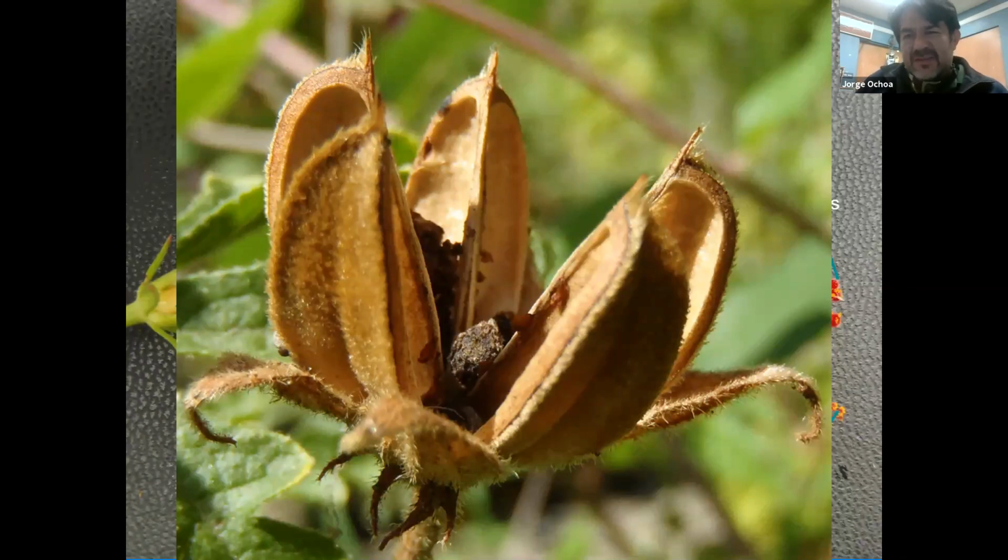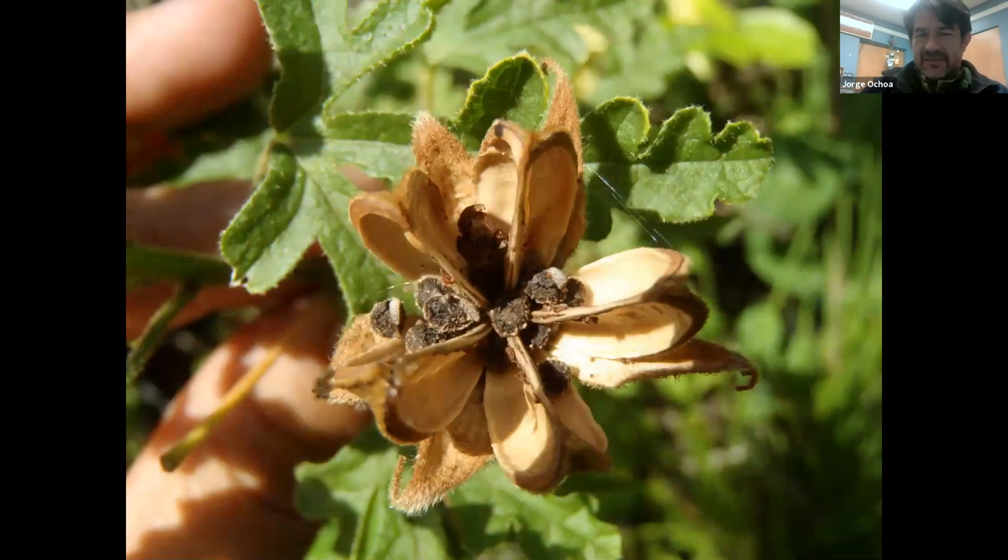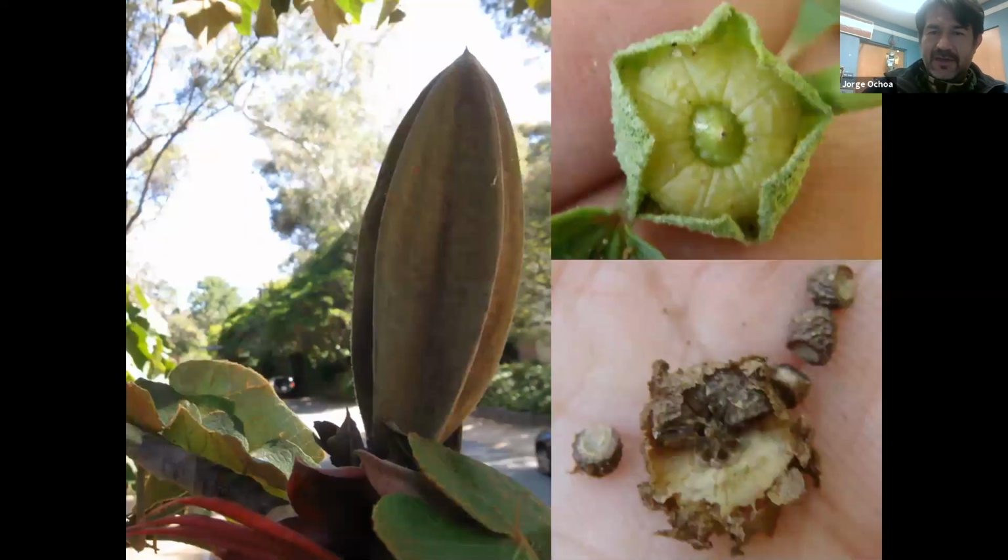It's going to be dry most often when it matures. It's going to split and then it's going to release the seeds that will fall to the ground and they will then germinate the following season. And so here is the capsule open and you see the seeds that remain because they haven't been blown by the wind.